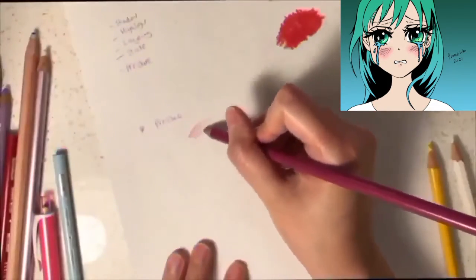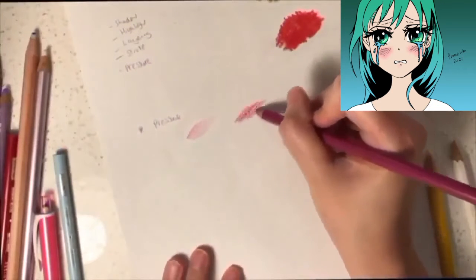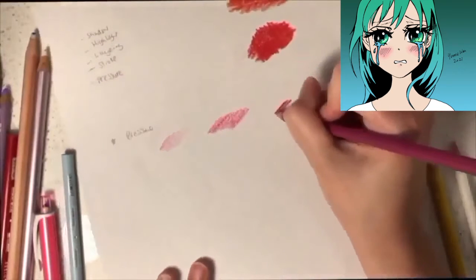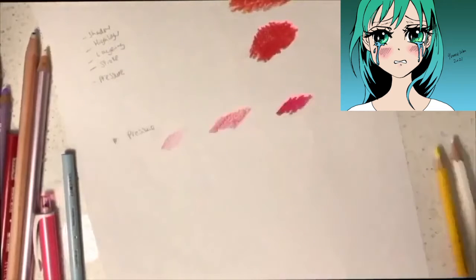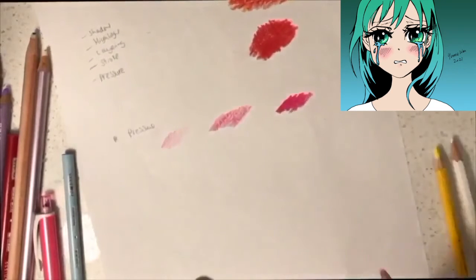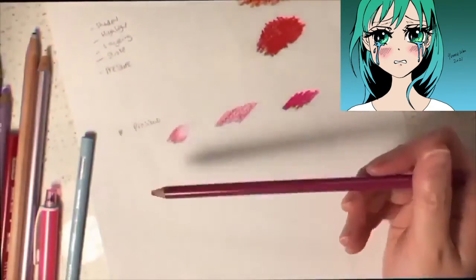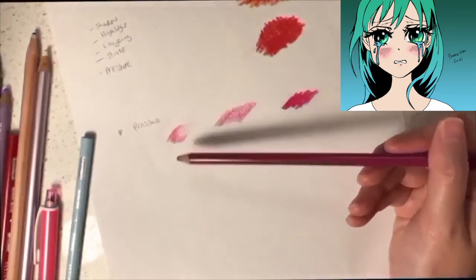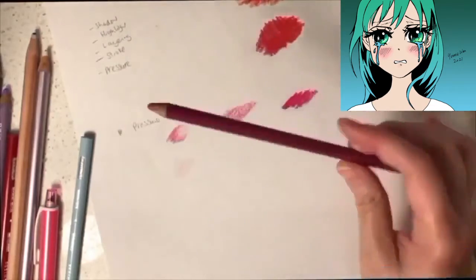So there are different effects you can achieve by the way you handle your pencil. If you apply light pressure, the colours will come out lighter. If you apply medium pressure, it will appear a little bit darker. If you apply a lot of pressure, then it will be extremely dark and more solid. If you have trouble applying light pressure to your pencil, you can handle the pencil from the top. You will notice the colours will be a lot lighter as a result of the way you're holding the pencil.